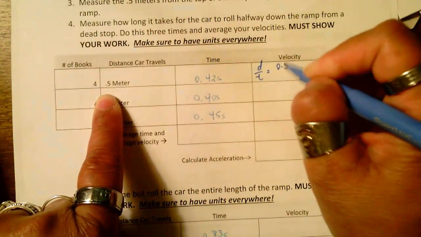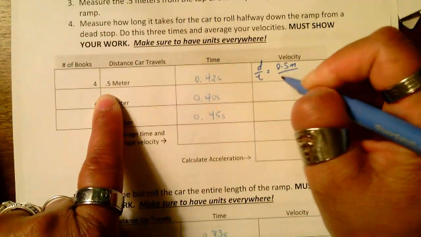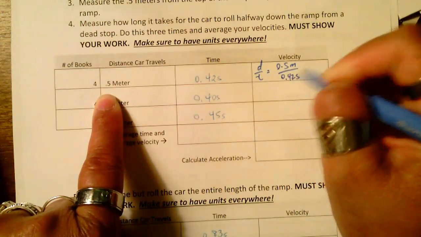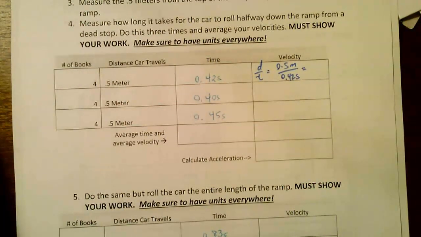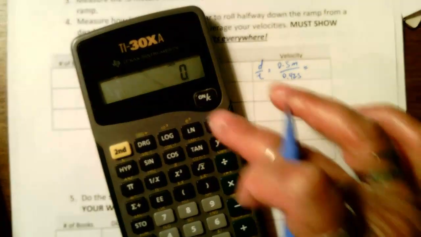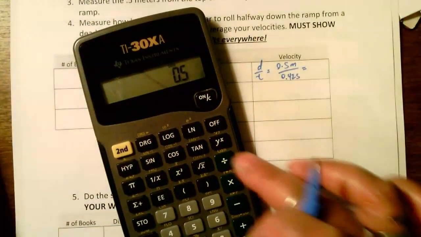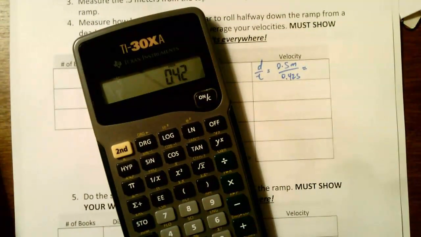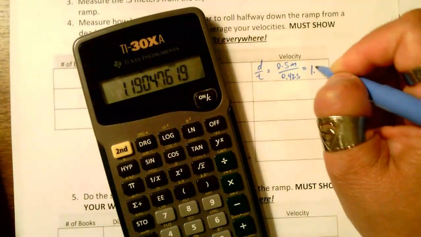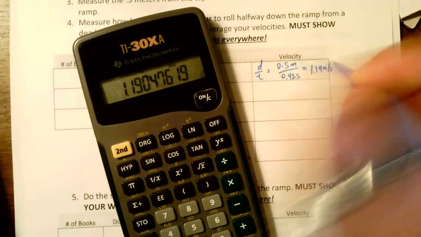So I do 0.5 meters divided by 0.42 seconds. Again, I'm showing my work. Taking my calculator, I do 0.5 divided by 0.42, so that is 1.19 meters per second.